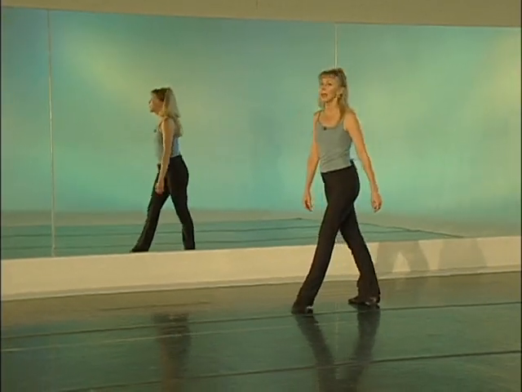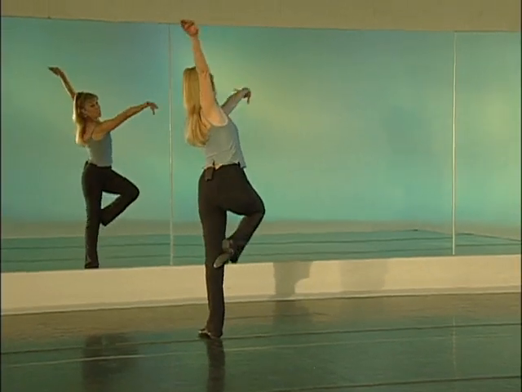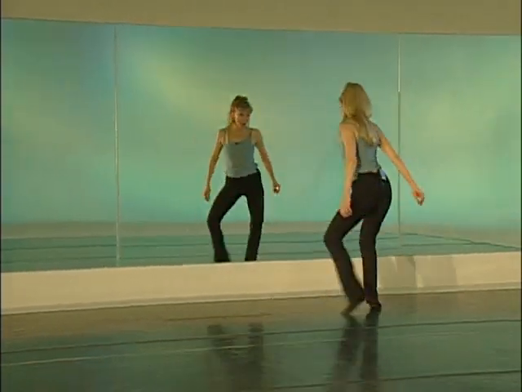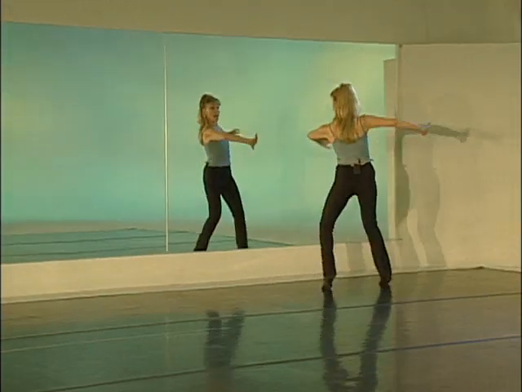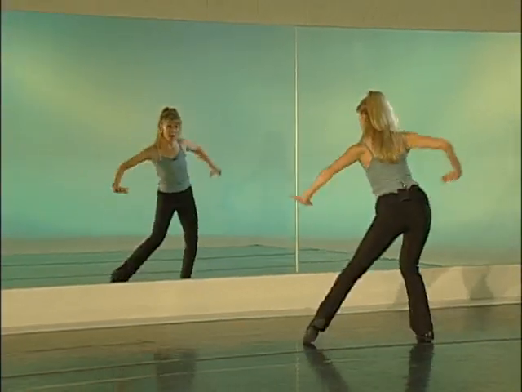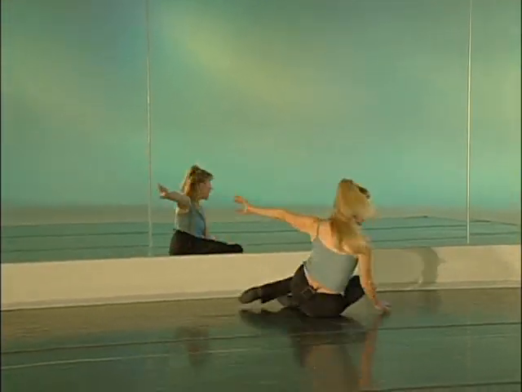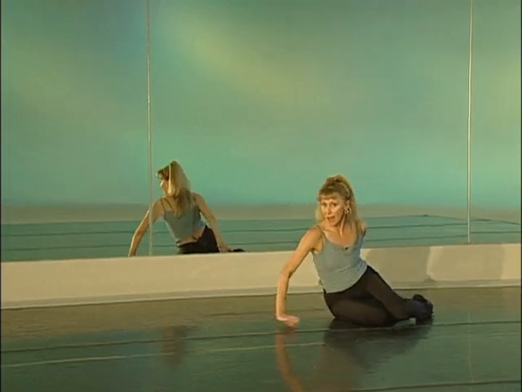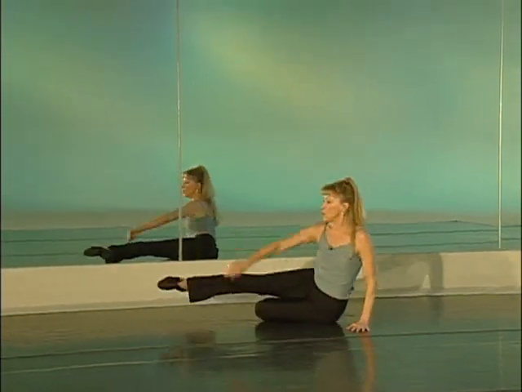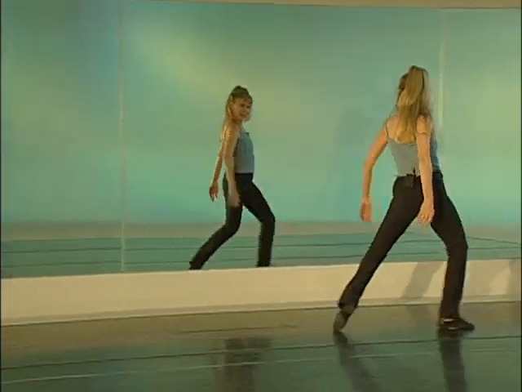Oh, let's just take it from the whole new part. I was here on 8. 1, 2, and 3, and 4, 5, 6, 7, 8. Swinging 1, 2 to the floor. 3, 4, 5, 6, around 7, 8. One then the other. 1, 2, 3, 4, 5, 6, 7, 8.